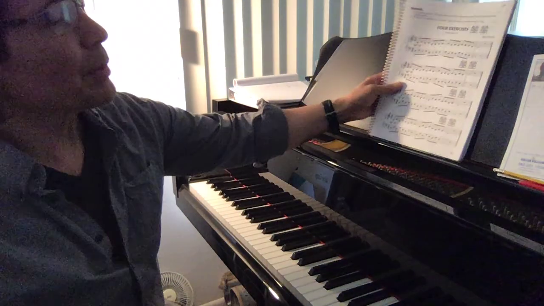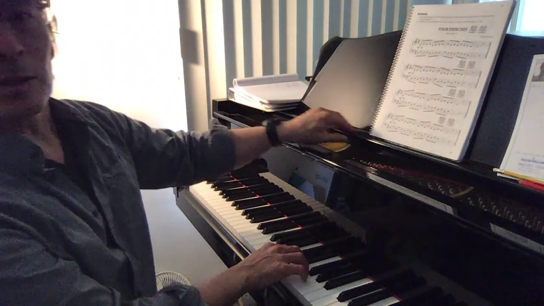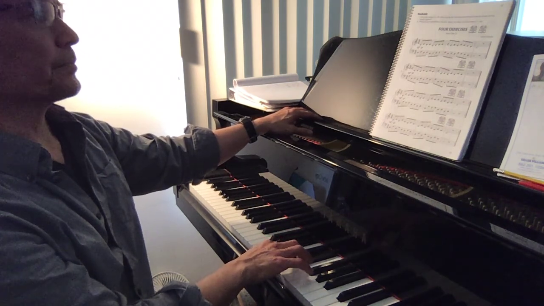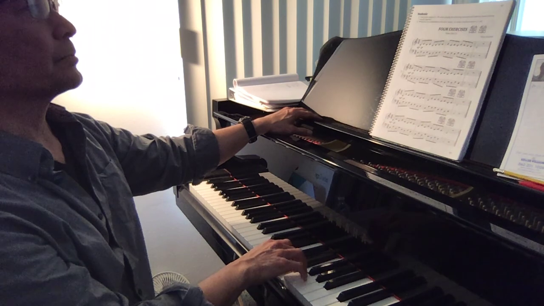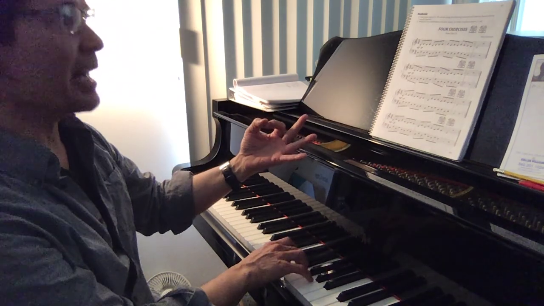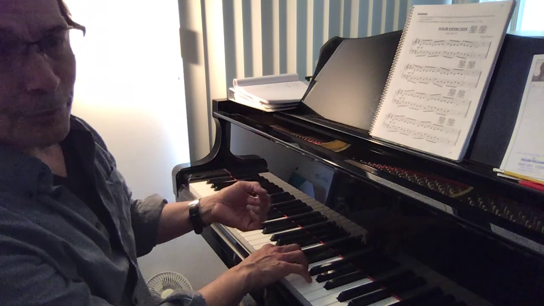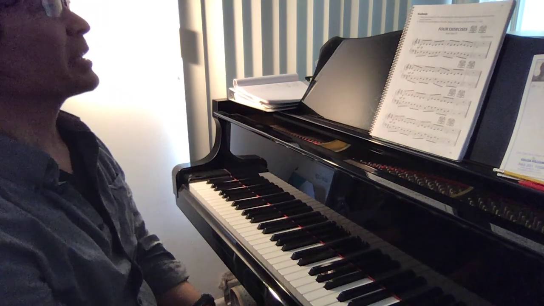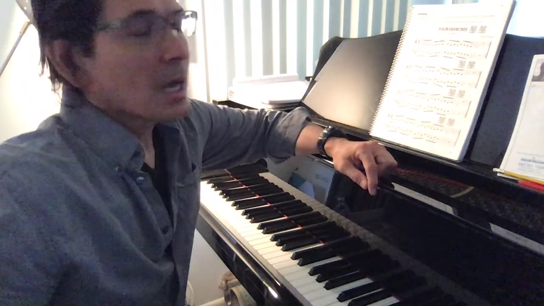So again, I would practice this hands alone. It would look something like this. And then instead of ending, I would repeat it again so you get a little bit more workout for your fingers. I don't know, maybe four or five times, something like that might be useful.